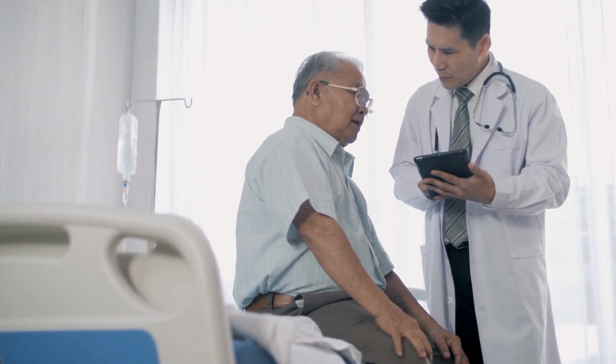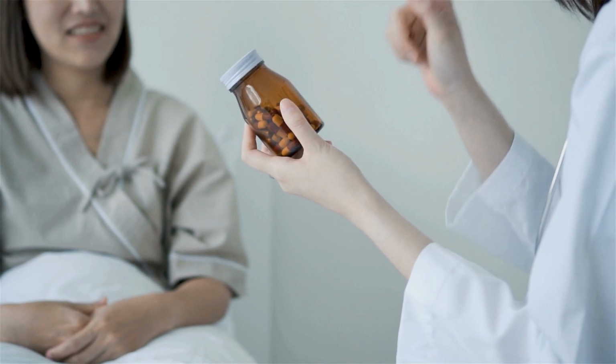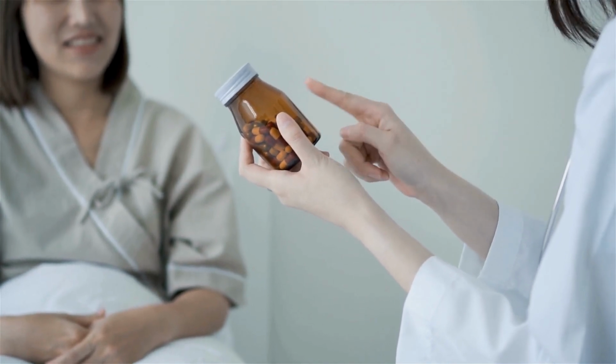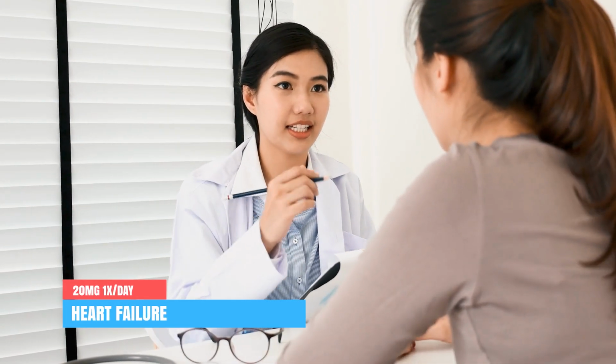When treating heart failure, the initial dose is much lower and needs to be built up over a longer time. Ultimately, the maintenance dose, however, will be about the same: 20 milligrams once per day, up to a maximum of 20 milligrams 2 times a day.